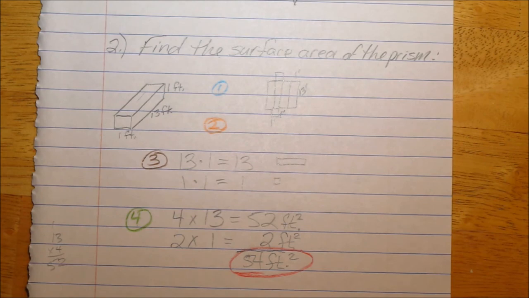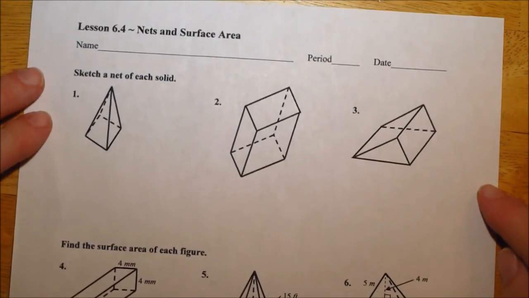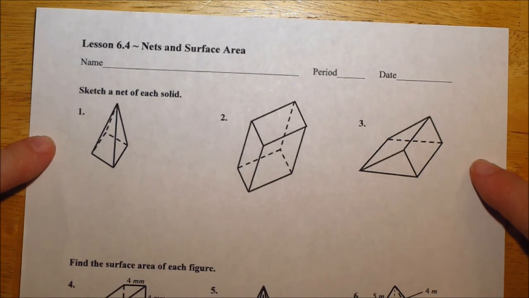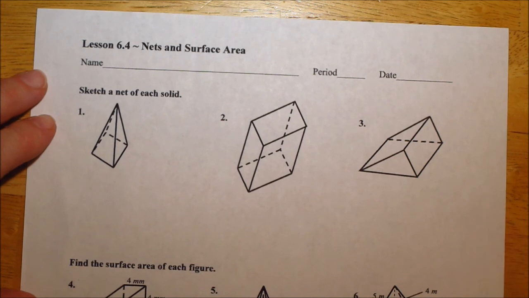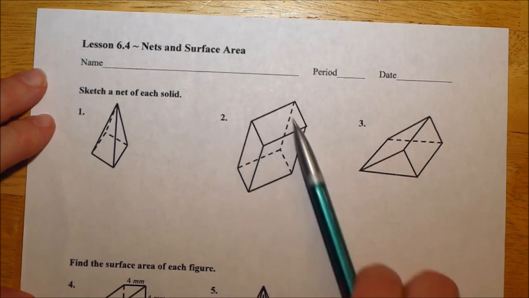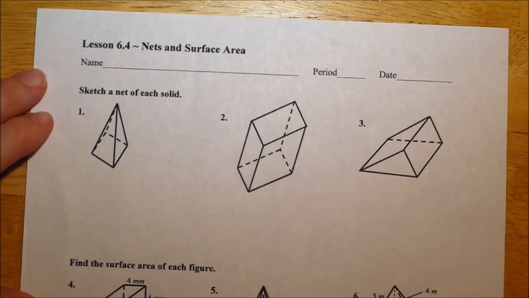Okay, so that's your practice problems. Let's go ahead and look at your worksheet. The first 3 are just to sketch the net. It helps to sketch a net by thinking first about your bases, and then how the other shapes are attached to the bases. And then think of things you already know. We've done this kind of shape, whether it's a cube or a rectangular prism, several times. So look at your notes and see how it would be.